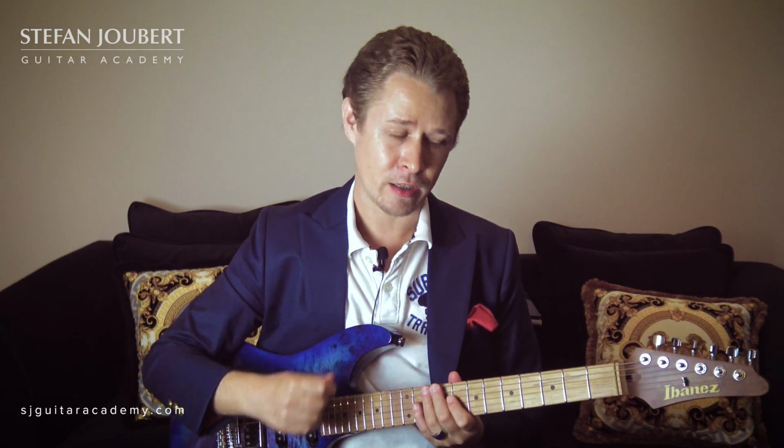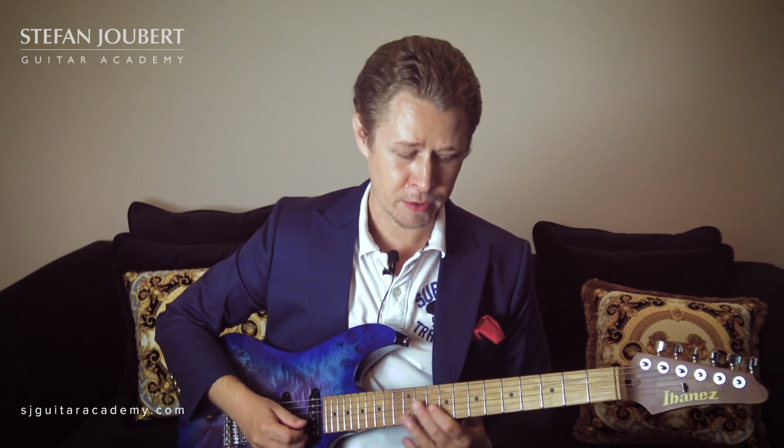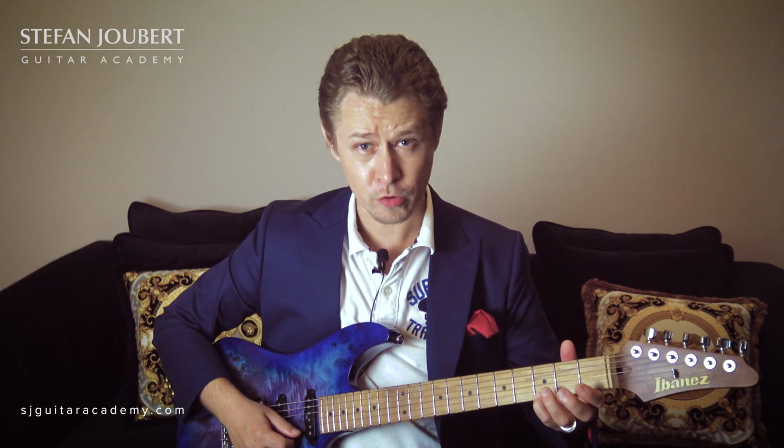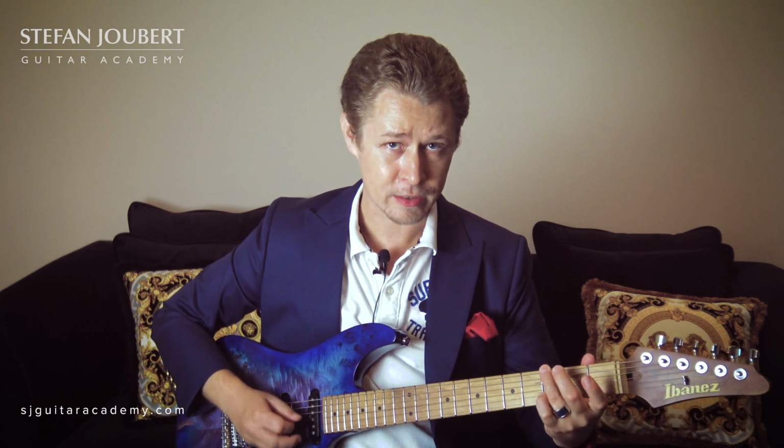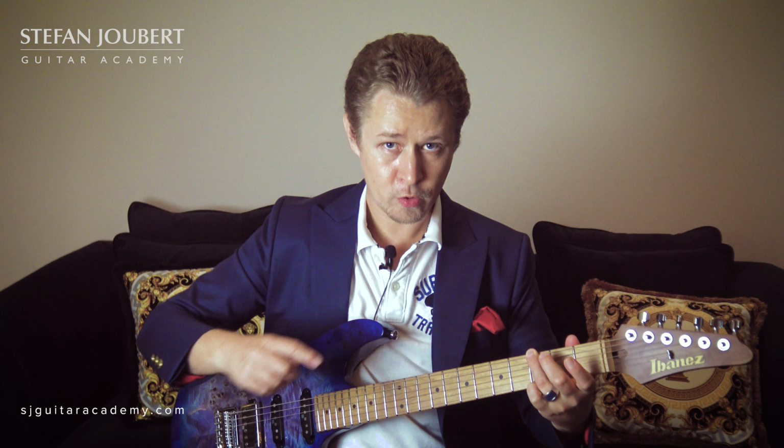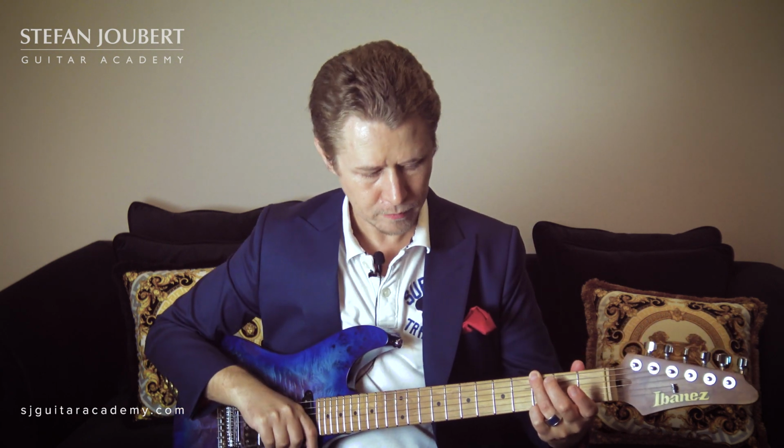So let's go together, and we'll start with the first octave. Let's talk about the lay of the land first. Root notes on string 1, string 3, the G string, and string 6, creating this type of pattern.